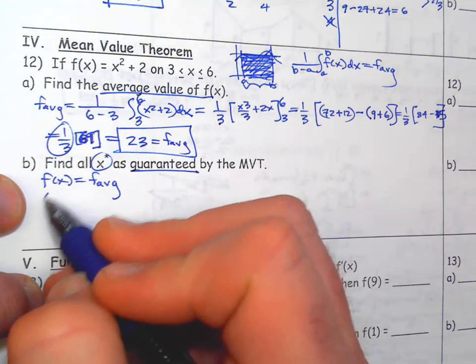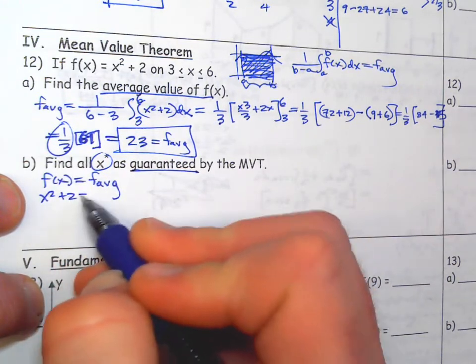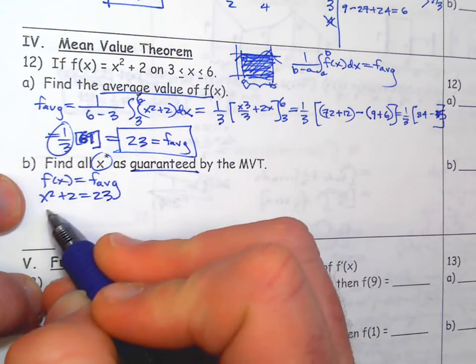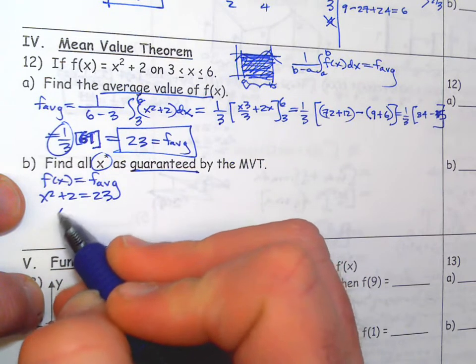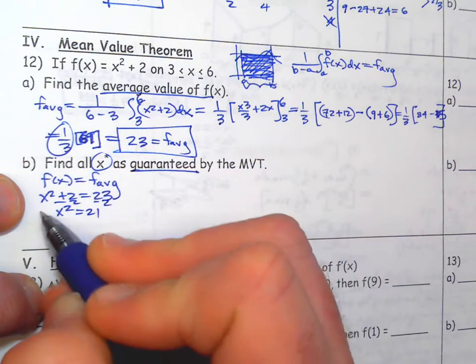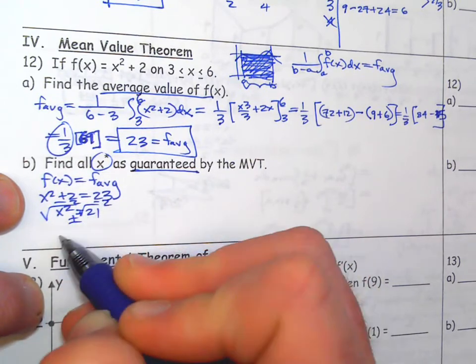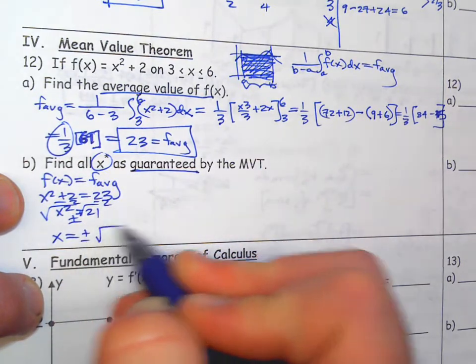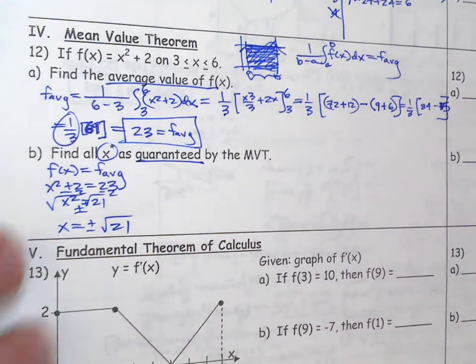So f of x, x squared plus 2, equals 23. I think the way I'm going to do it this time is just subtract 2 from both sides and take square root of both sides, plus or minus. Now, I want to see plus or minus in your work, okay? Some of you guys just didn't do that, and I took off points.